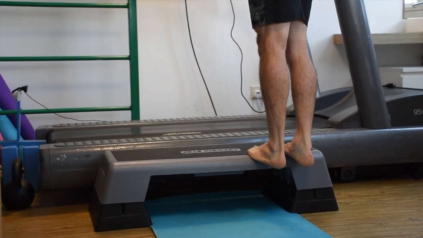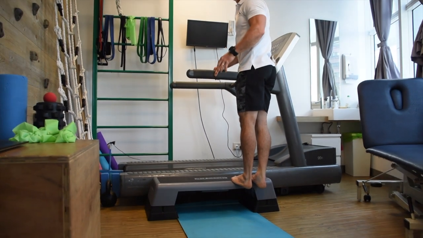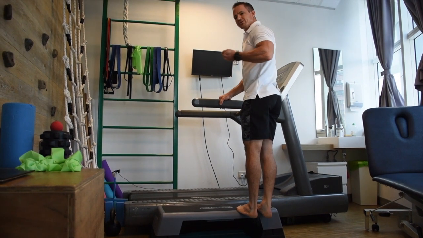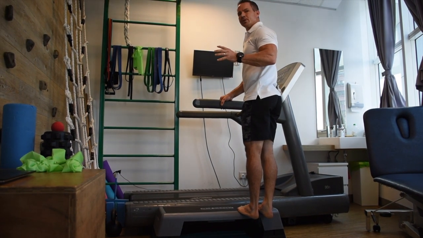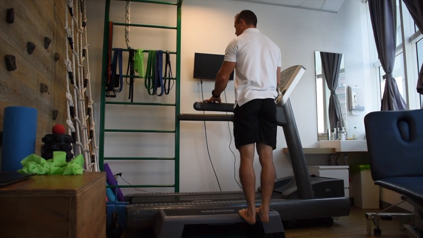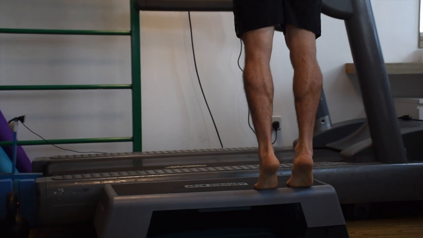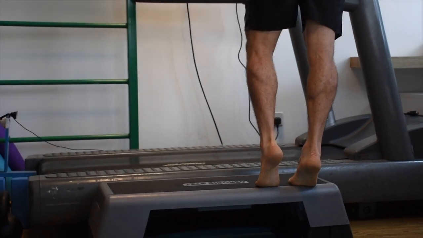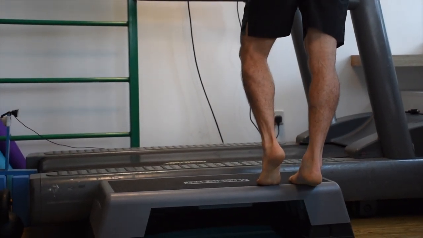So we're going to do the exact same thing. So 2 legs, up, pause, down, about 10 to 20 repetitions. Now we're going to do it again, but we're going to shift our weight to one side. So we're going to go 1, 2, 3, shift our weight to one side, and we 1, 2, 3.